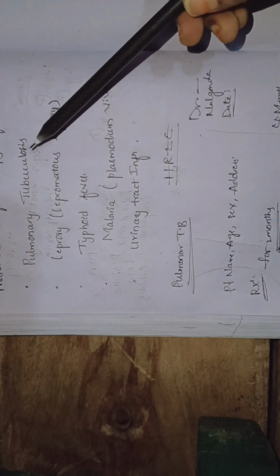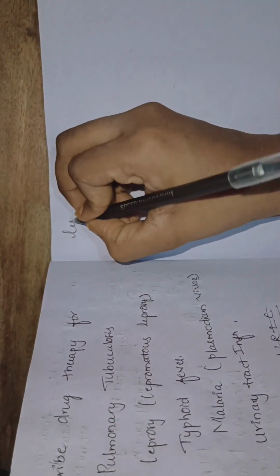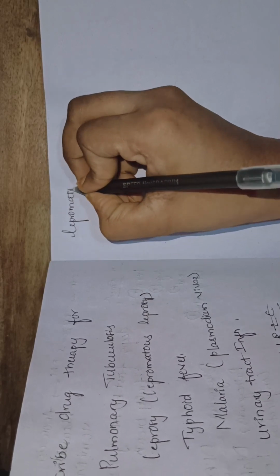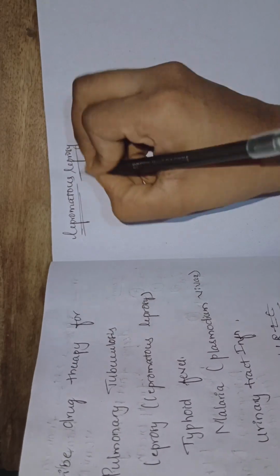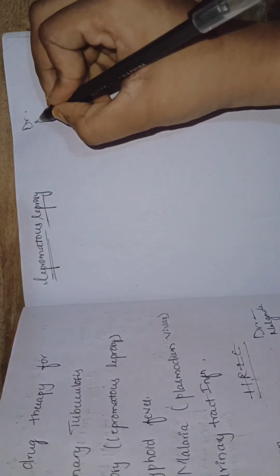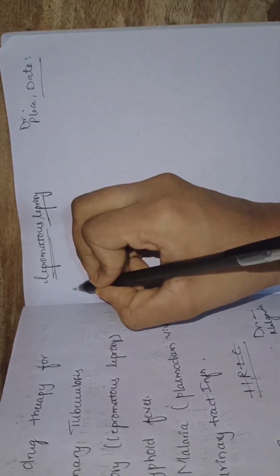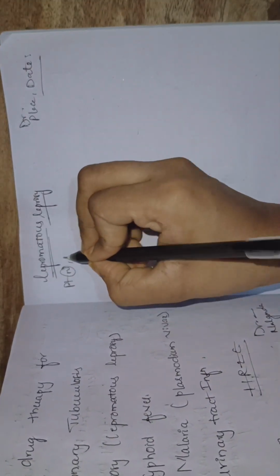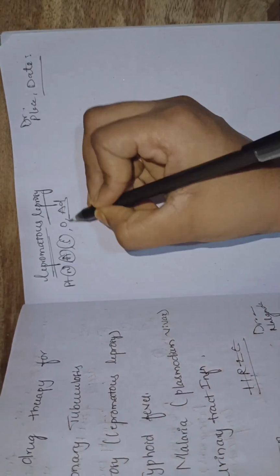Okay. Next we should discuss leprosy. I discussed pulmonary tuberculosis. Next we discuss lepromatous leprosy. What is the treatment for lepromatous leprosy? Same as before, the doctor's name, place, and date should be written, and the same patient name, age, sex, occupation, and address should be written here.